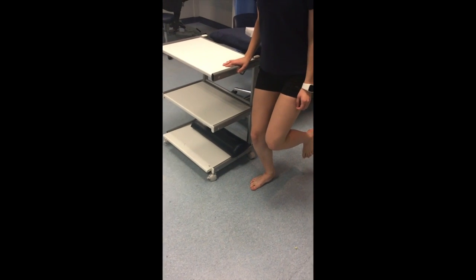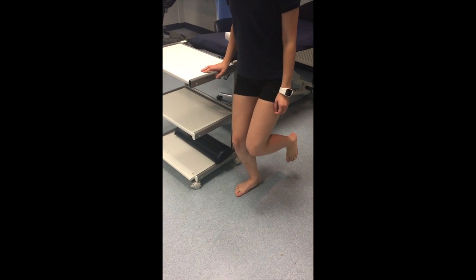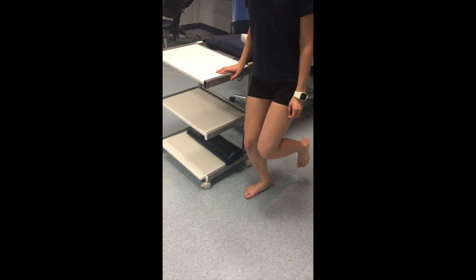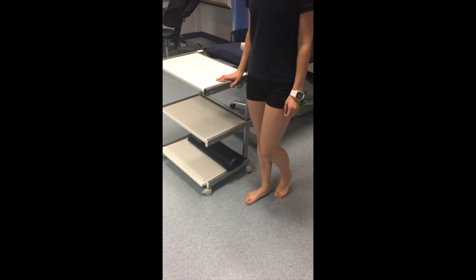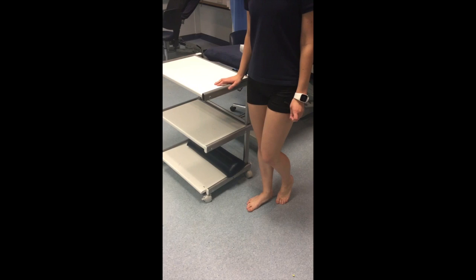Okay, hold for 5 to 10 seconds. 5, 4, 3, 2, 1. And then return to the standing position. Repeat this test 10 to 20 times, at least 2 to 3 times daily.